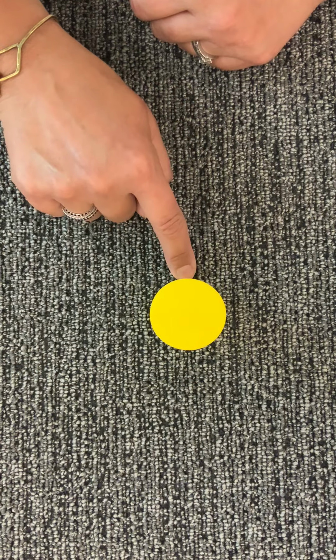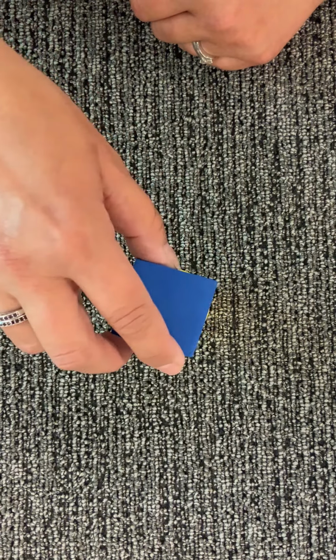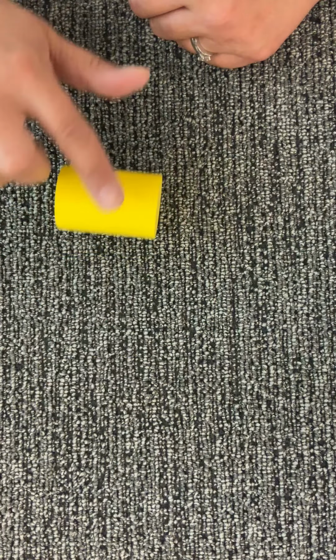What about this shape? It's flat on the bottom, so it can slide. It's flat on the top, so it can stack. And it's round, so it can roll. Our cylinder can roll, stack, and slide. Today in your math workbook, you're going to use what you know about flat bottoms, flat tops, and round sides to determine which of your shapes would roll, stack, or slide.